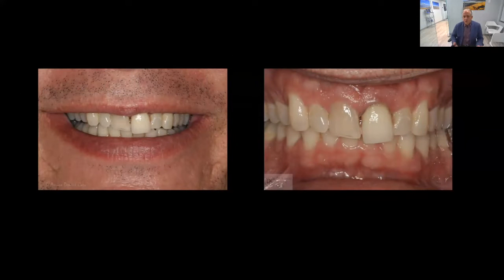And let's look at this case. Low lip line, plenty of keratinized tissue. This patient was having an issue with tooth number 9. So again, this is a case where I would consider extraction and, if conducive, immediate implant placement if possible.